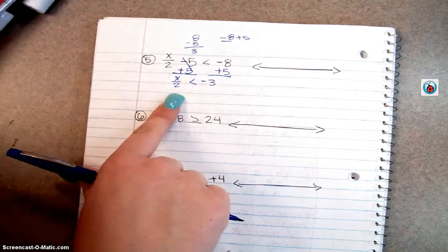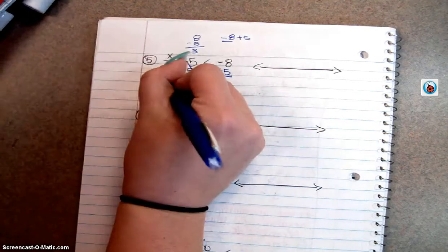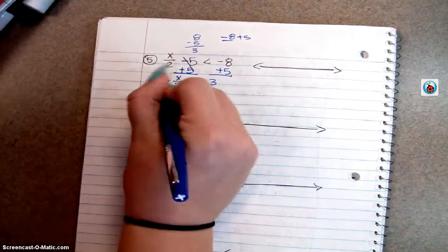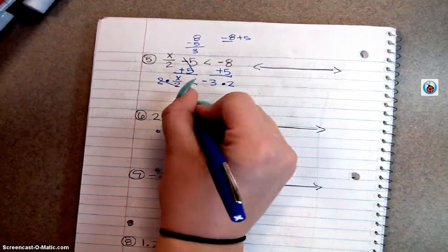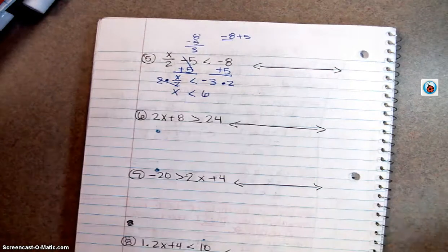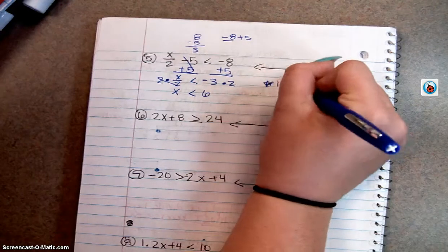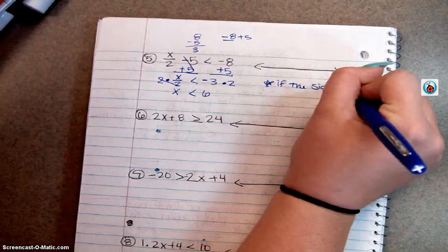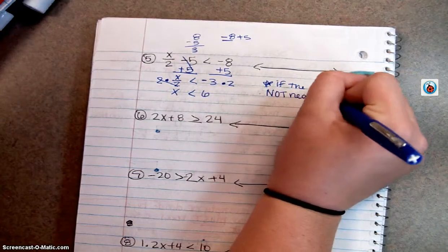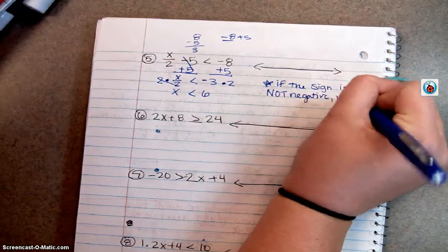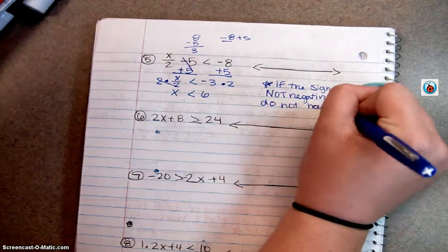All right, I have division here, so I'm going to undo it by multiplying by 2. Notice this is not a negative, so you do not need to flip the sign. Okay, so negative 3 times positive 2, we leave the sign the same, bring down our x, and it's x less than negative 6. So write that down: if the sign is not negative, you do not need to flip.